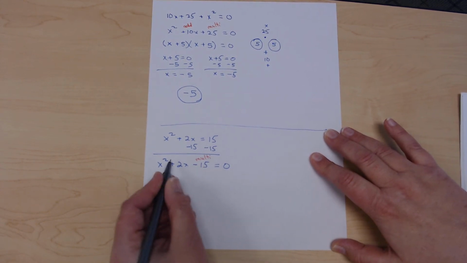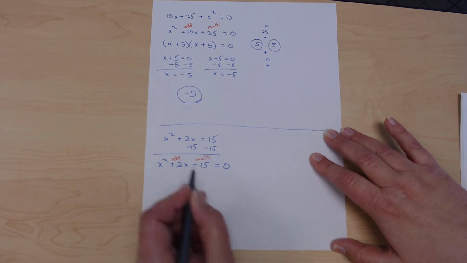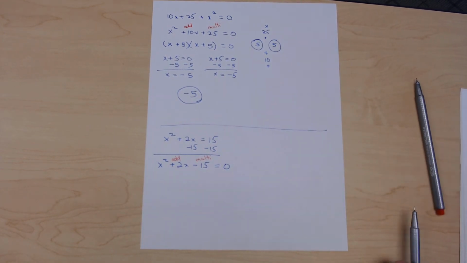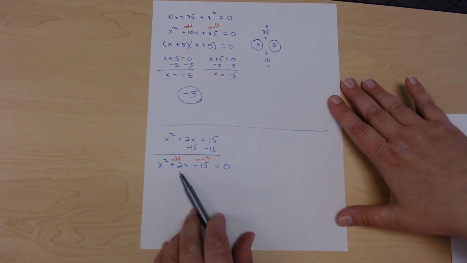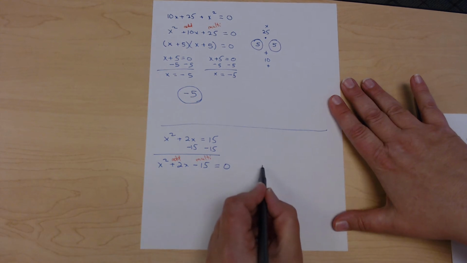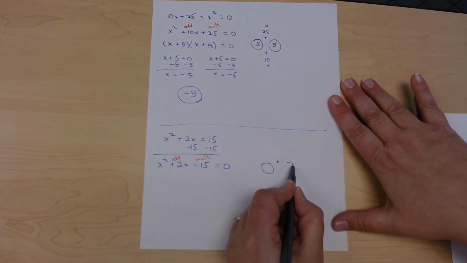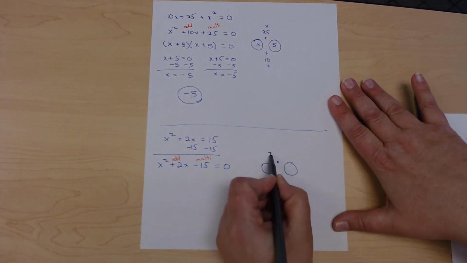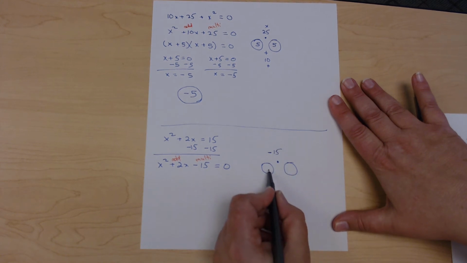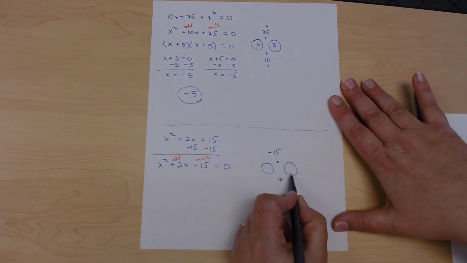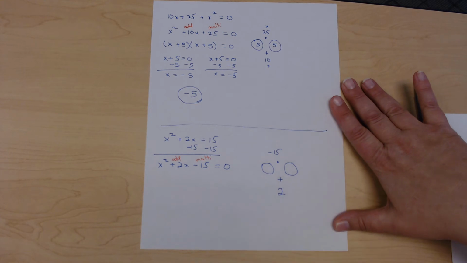So now it has to multiply to be negative 15, taking the sign with, and add to be 2. What multiplies to negative 15 but adds to be positive 2? So we have to figure out what times what gives me negative 15, and then what plus what gives me 2.